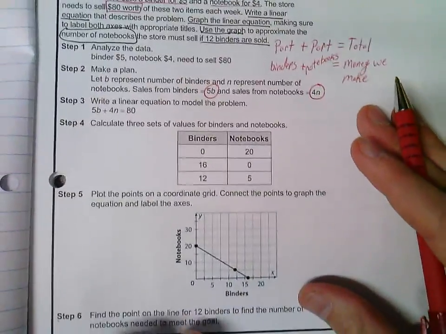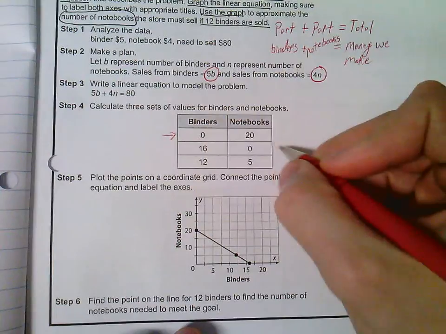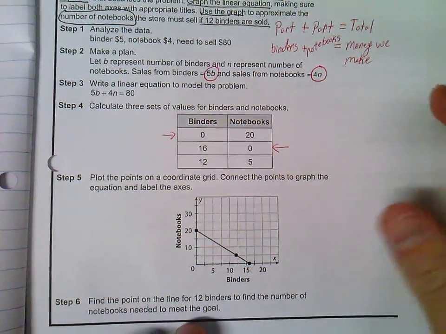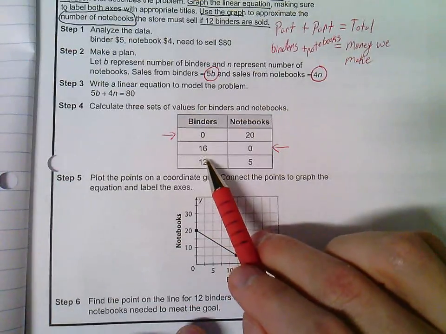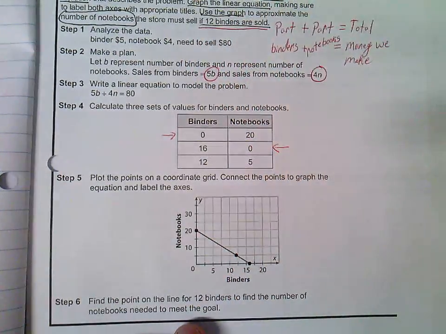They calculated three sets of values here. Again, they chose 0 for two of them. And then why did they pick 12? Well, they picked 12 because that's what the question is going to be asking us for.